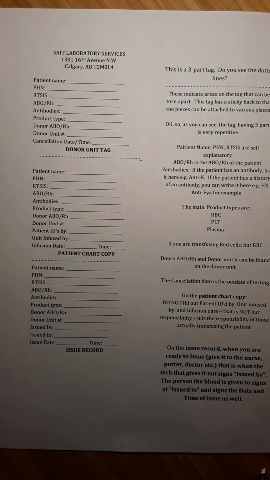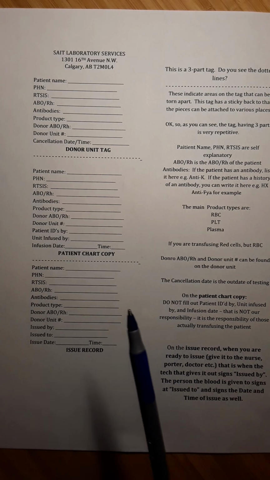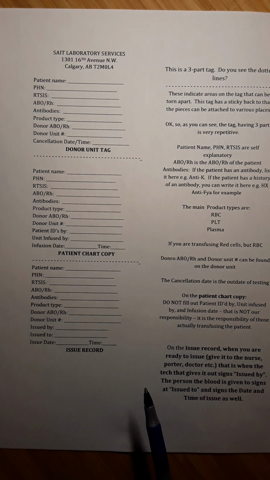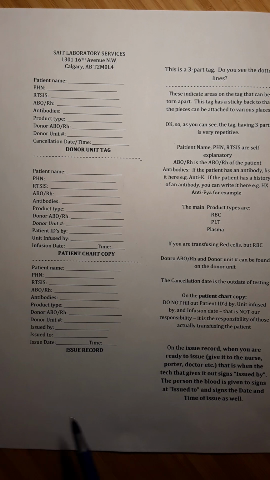Hi there. I just wanted to spend a couple of minutes going through this transfusion tag with you. I have uploaded this document onto the Brightspace course under Content and the module Pre-Transfusion and Compatibility Testing. And the document is called Transfusion Tag.